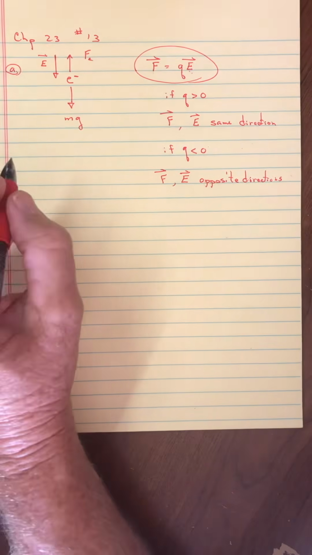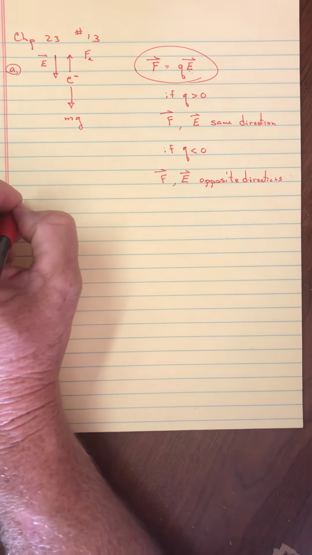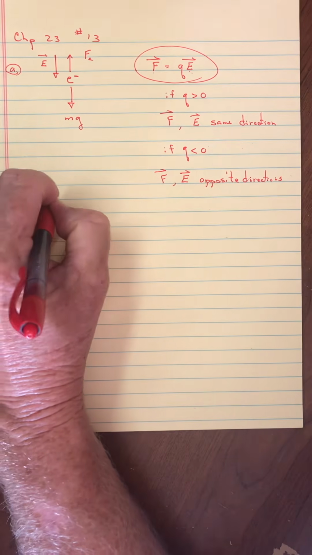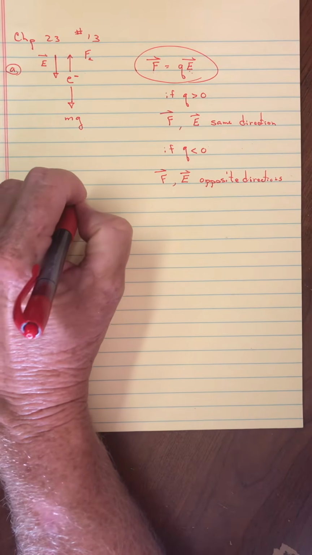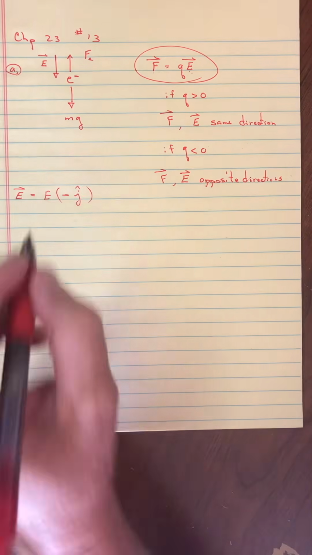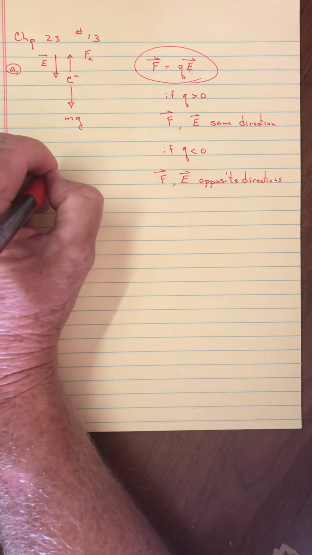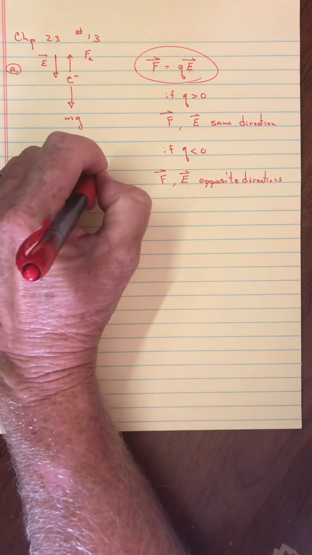So for A, I would have to say the direction of the electric field is going to have some value, E naught, it's going to be in the minus j hat direction. Or if you just want to say the direction is down, direction is down.